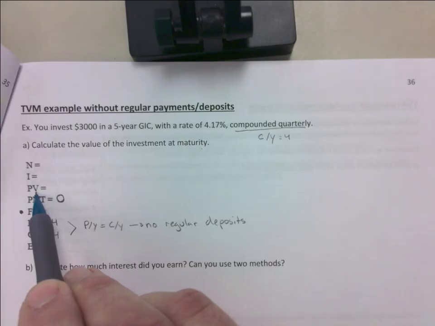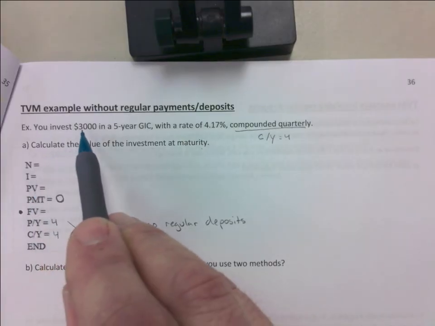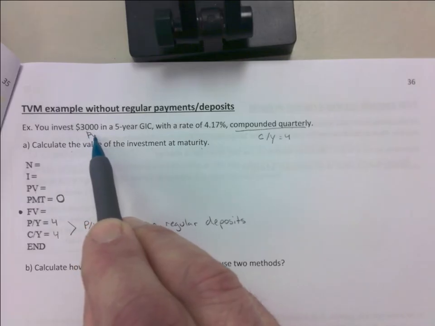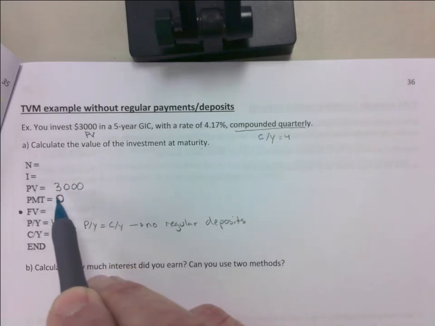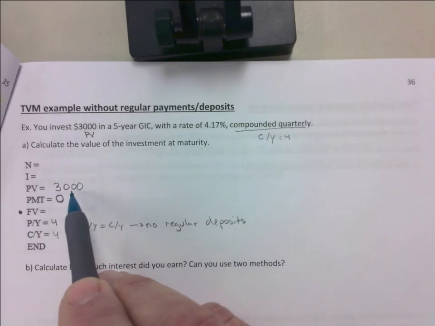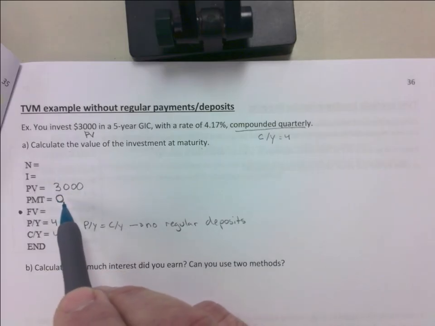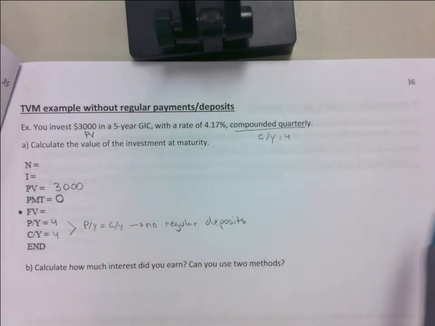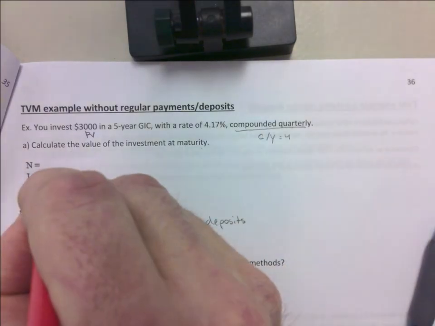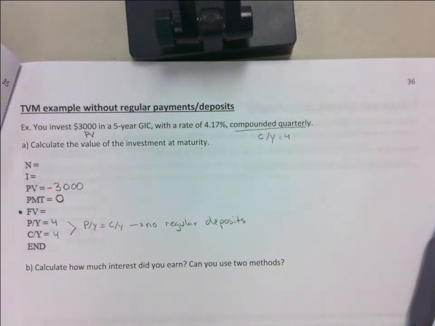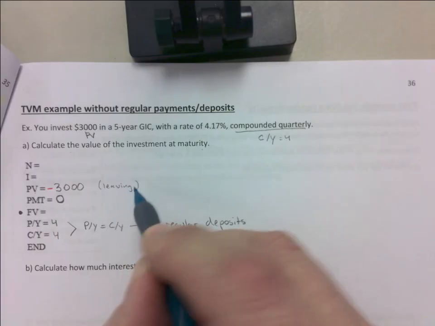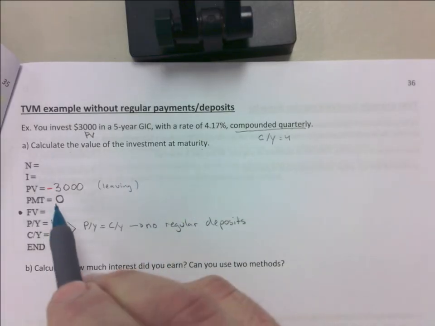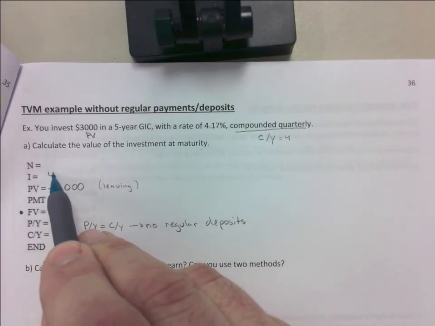Present value, what would that be? This is PV right here. It's 3,000. Is this money leaving you or coming to you when you're investing it? It's leaving you, right? So what sign should we use? Negative, yeah. It's leaving you. Just for a while. You'll see it again, right? Hopefully. And then interest rate, that one should be very straightforward.